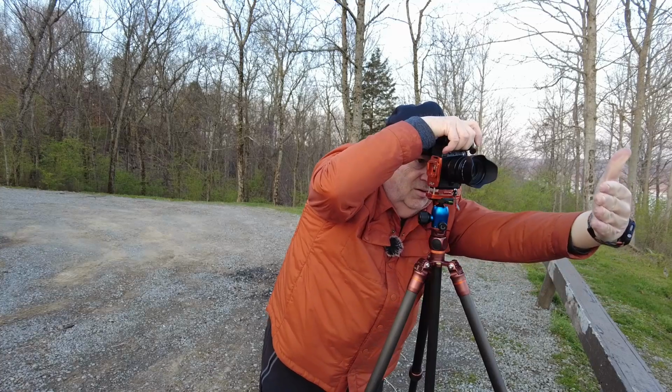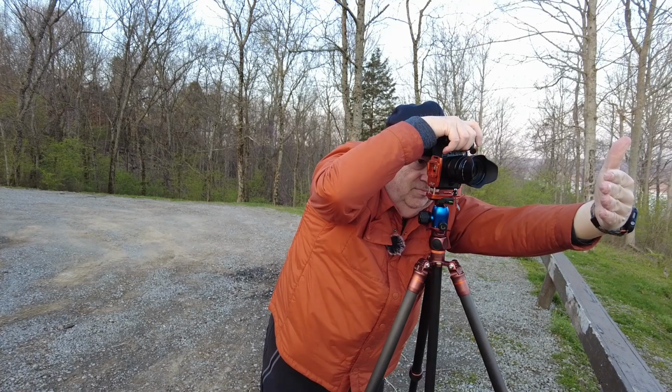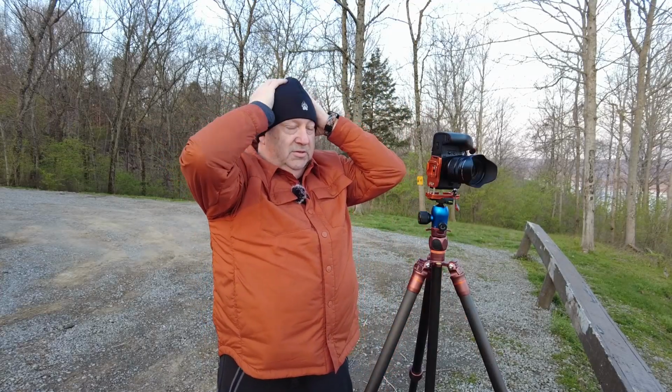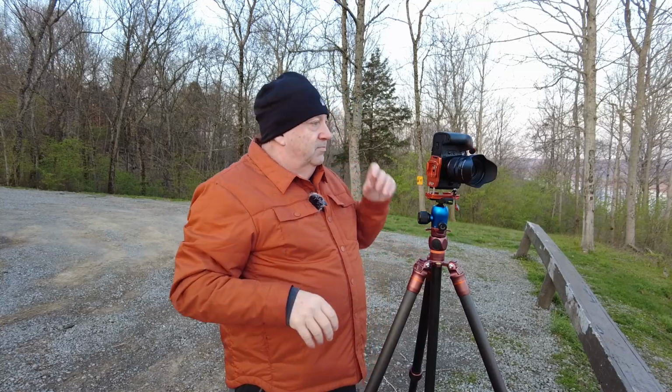All right, so it's the last picture there in the sequence. I'll stitch these together in Lightroom, work on them a little bit, crop it a little bit, and I'll put it in right here for you to see.